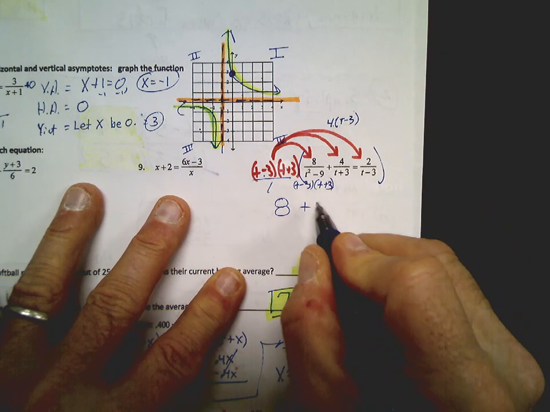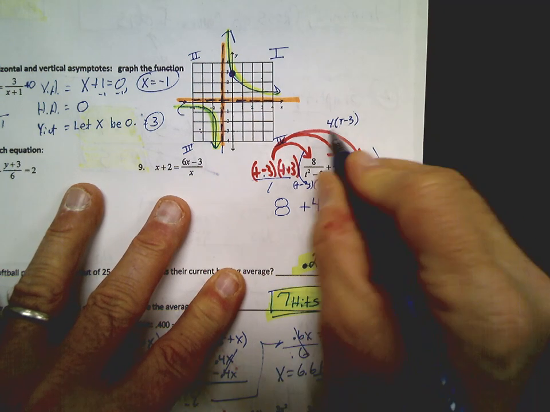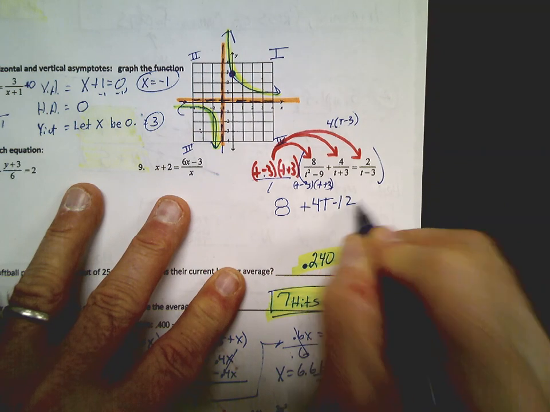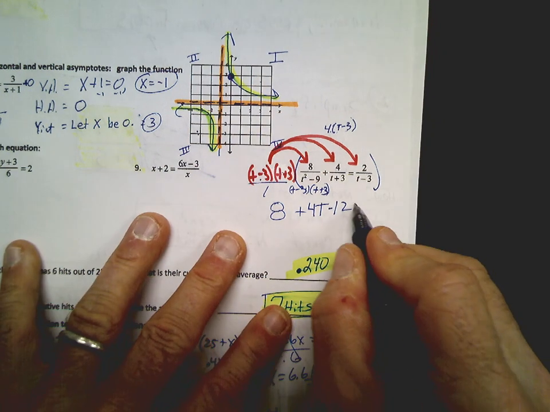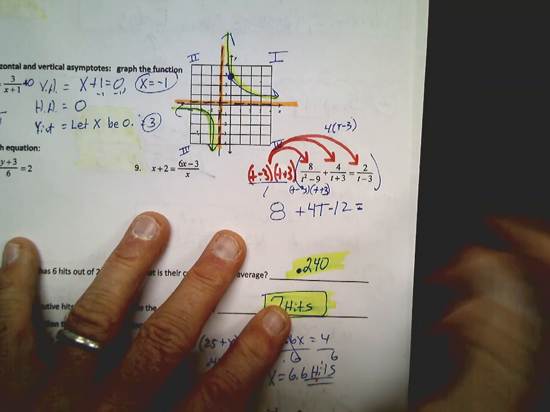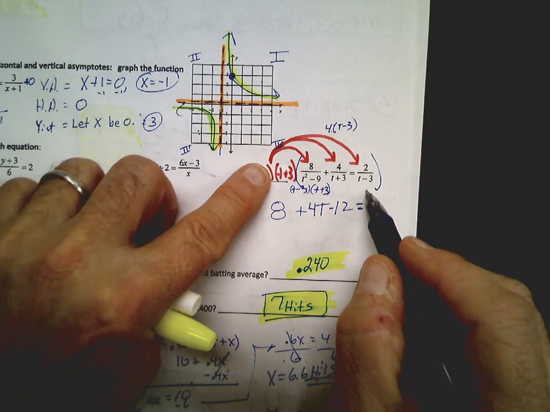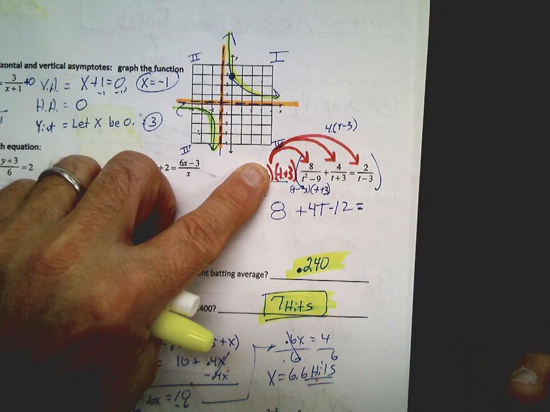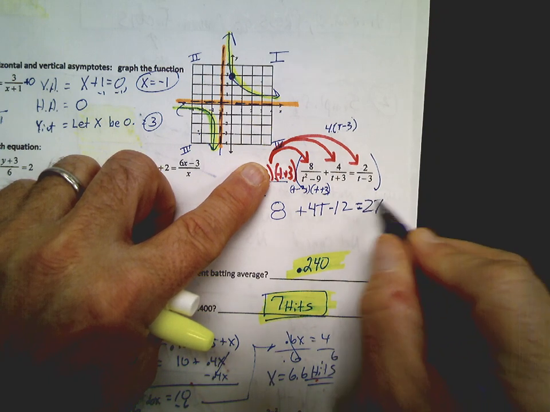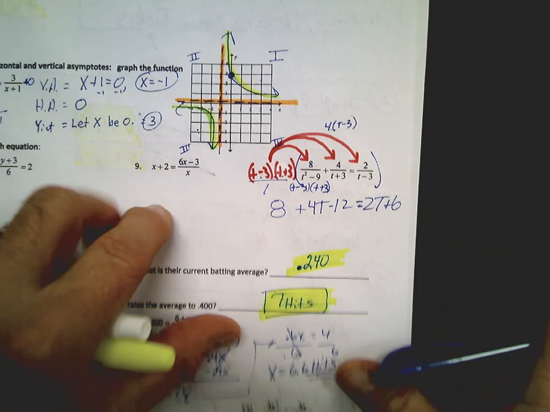When you take 4 times t and 4 times negative 3 is negative 12. I'll give you the point. Maddie Satter, what's the last one going to be? Two t plus 6. 2t plus 6.